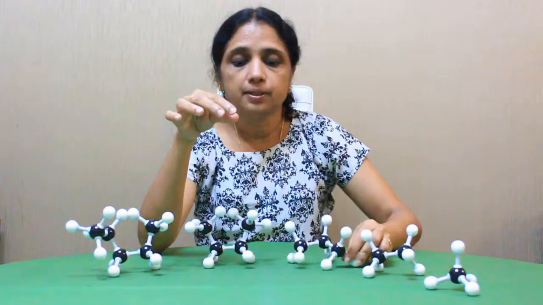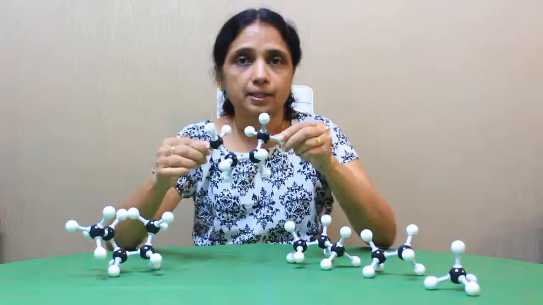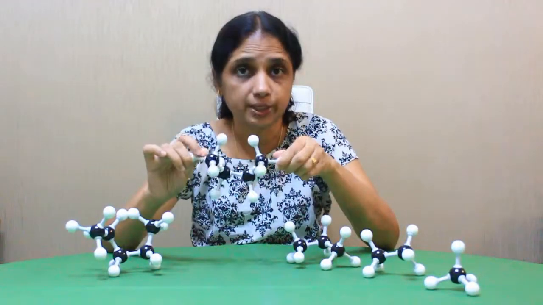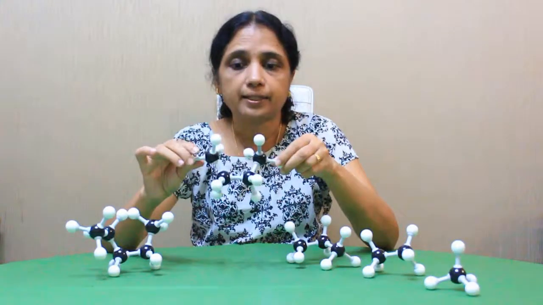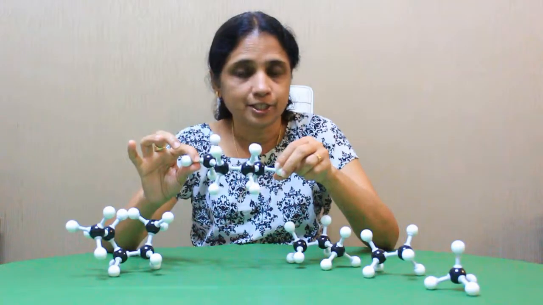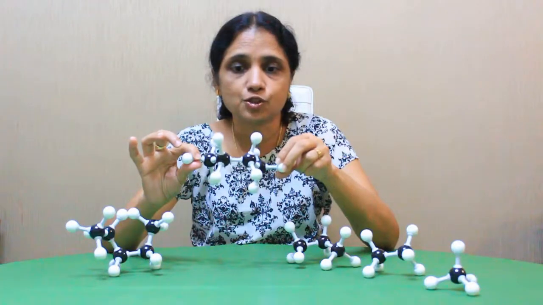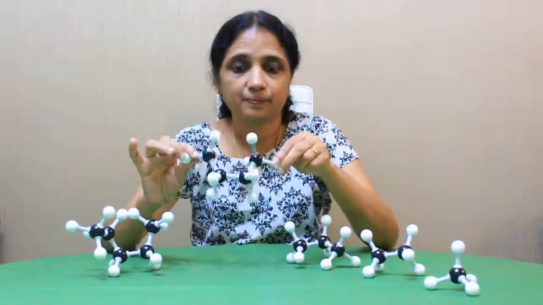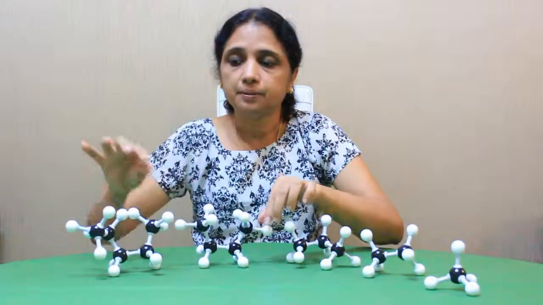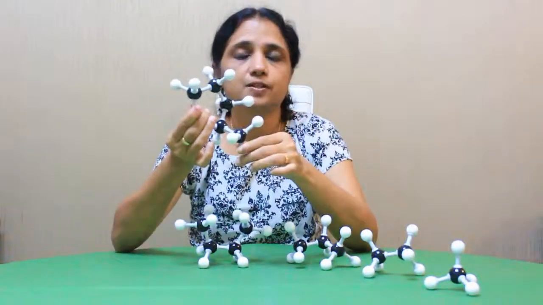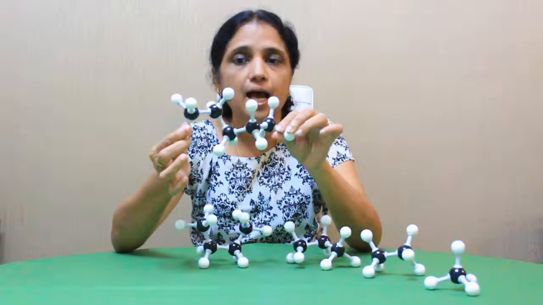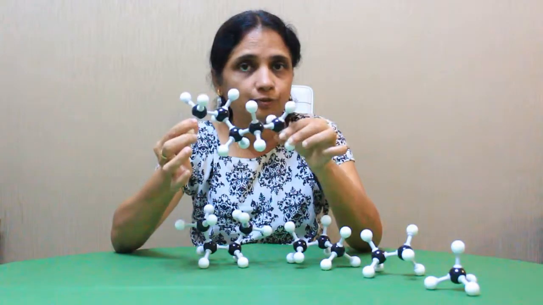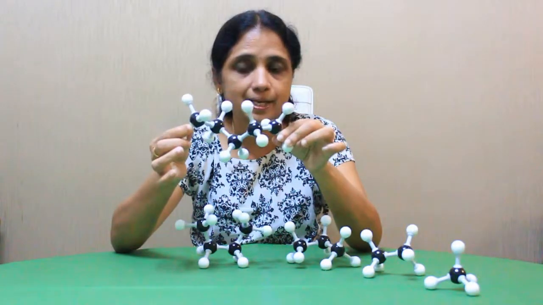The next member in the series with 4 carbon atoms is called butane. And if you put in the formula and work it out, it will be C4H10. The next member is pentane with 5 carbon atoms, and you can work out the formula for this compound pentane.